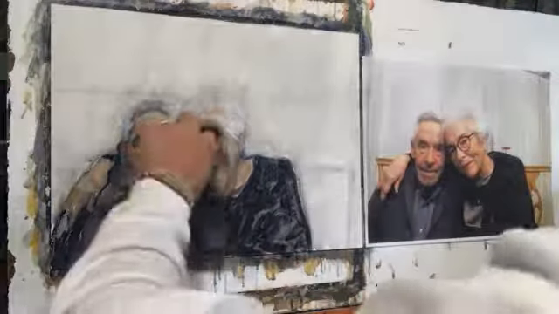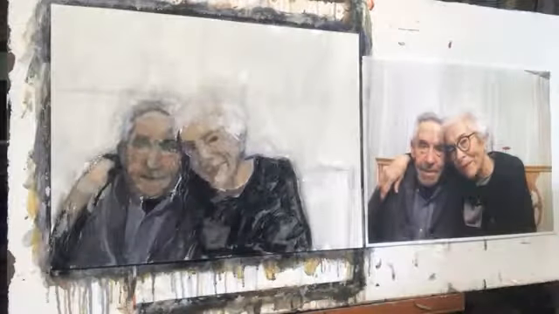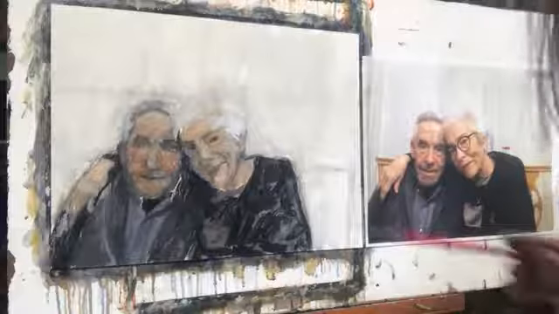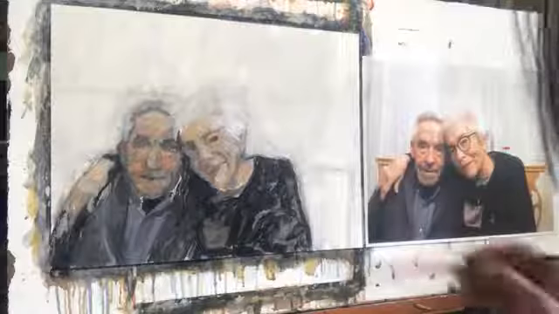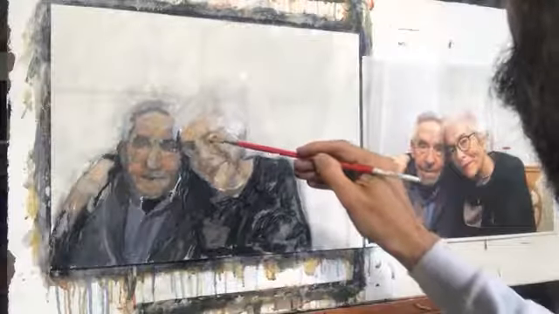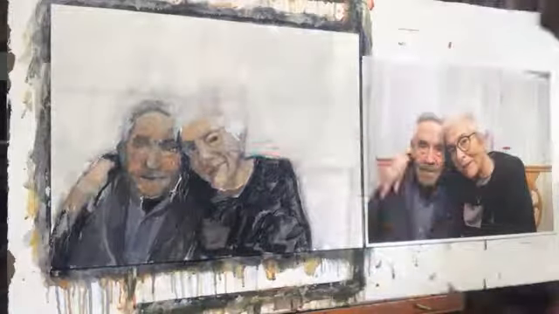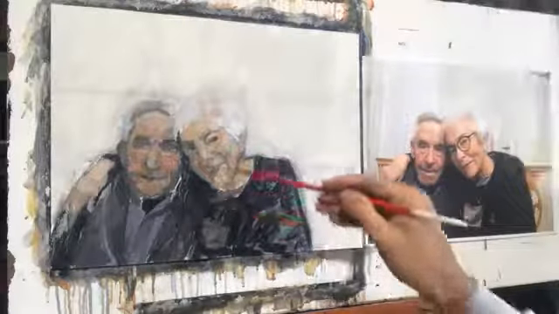Yeah. That's a lot of white. I think that's okay. I'm gonna bring some light notes on the skin of this figure. I need some light notes on the cheekbone and under the eye.